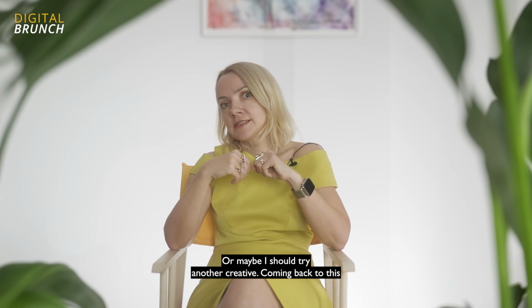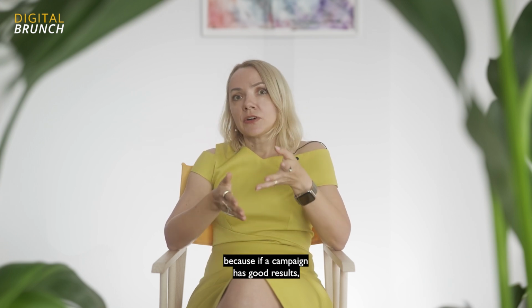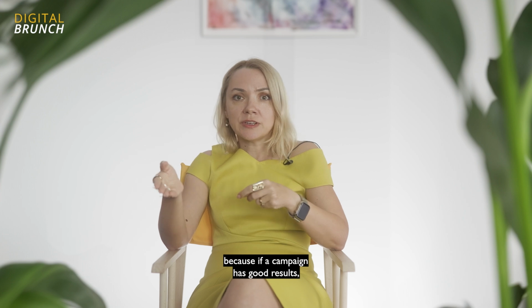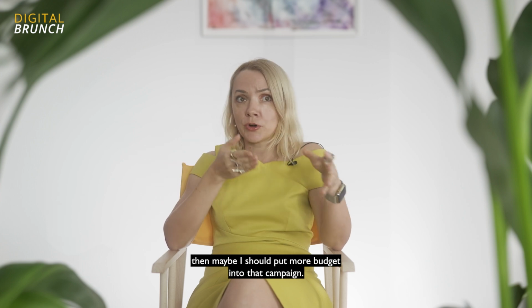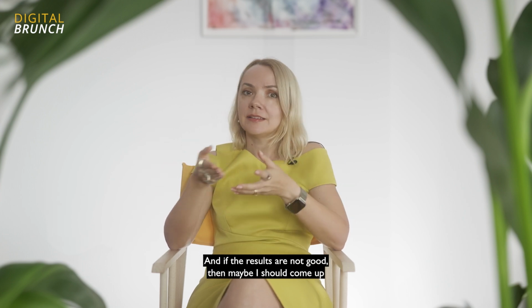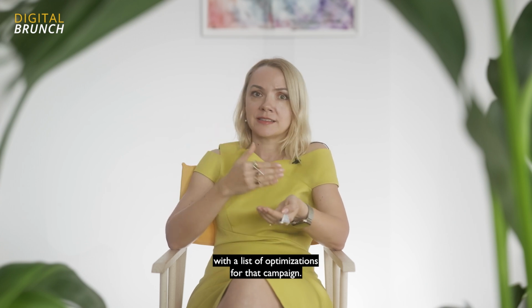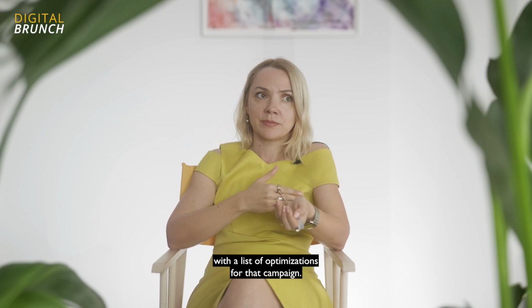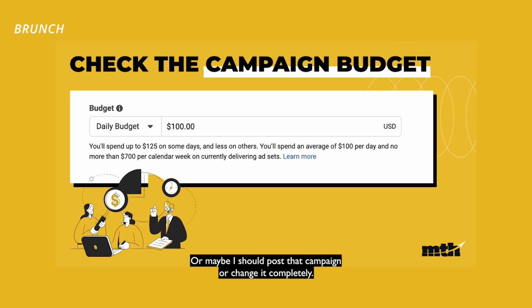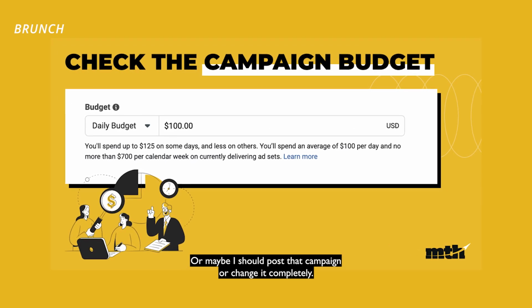Coming back to this, I would look into the budgets, because if a campaign has good results, then maybe I should put more budget into that campaign, and if the results are not good, then maybe I should come up with a list of optimizations for that campaign, or maybe I should pause that campaign or change it completely.